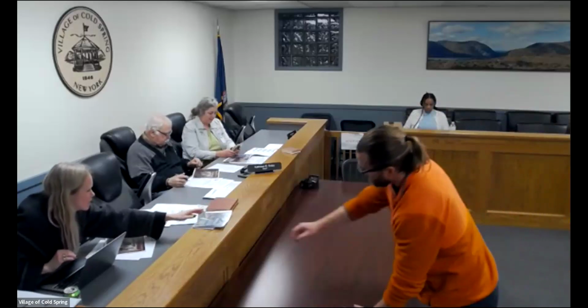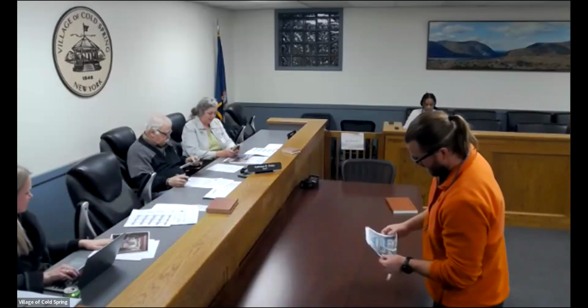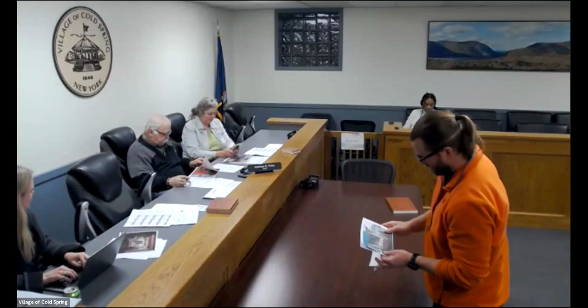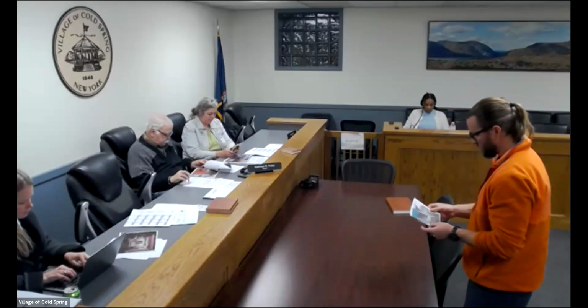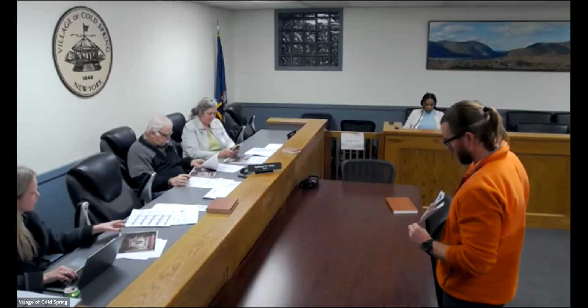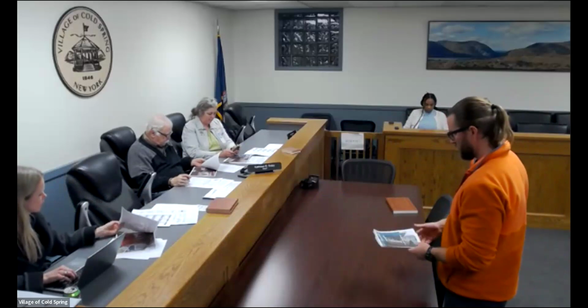Somewhat visible, not year-round. I mean, the car took out some of this privacy hedge here, if standing from the north looking due south.